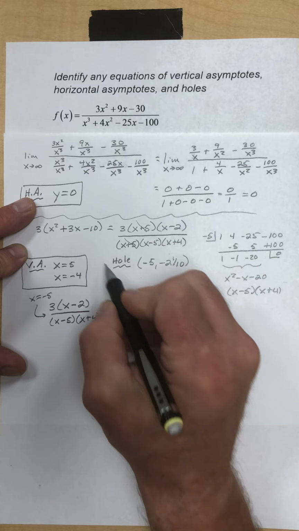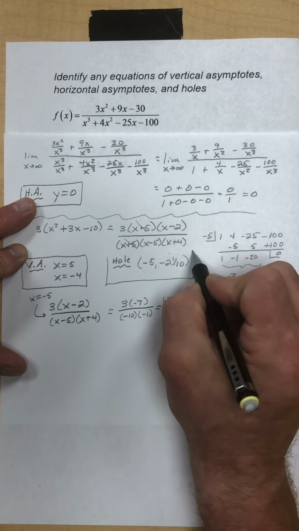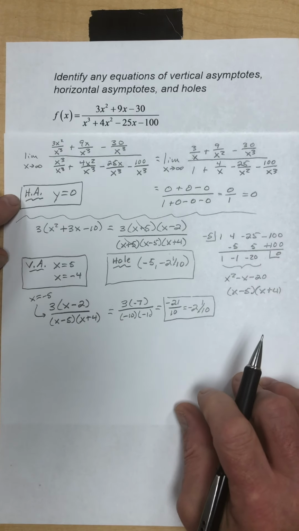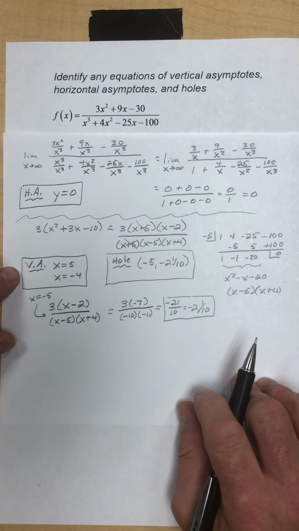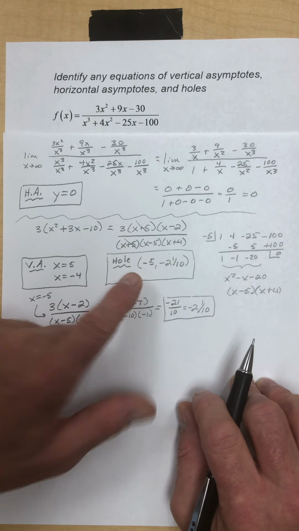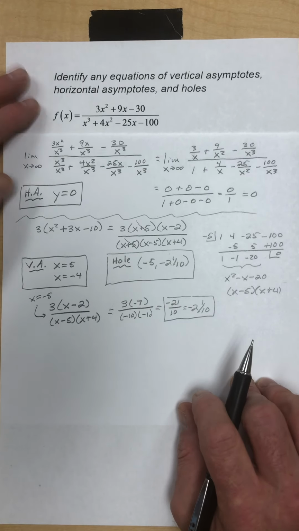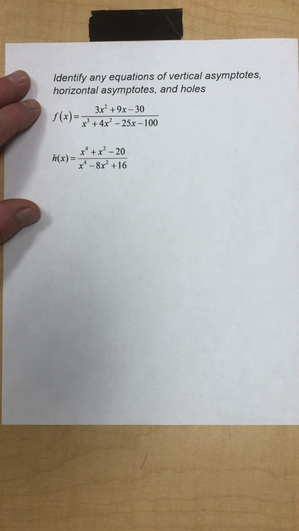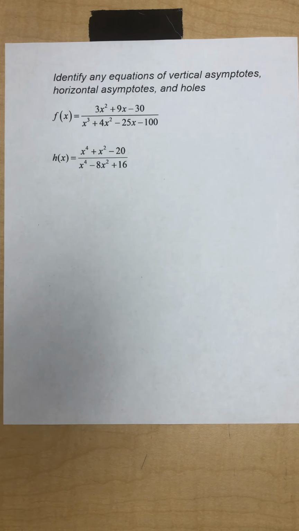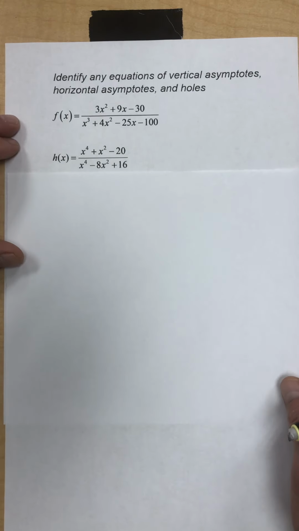Okay, right there. So let's see. I took care of the horizontal asymptotes, I took care of the vertical asymptotes, and I do have a hole, and I identified that. So we're good there. Okay, let's take a look at this second one. I think this second one's gonna be a little bit easier, I'll be honest with you.